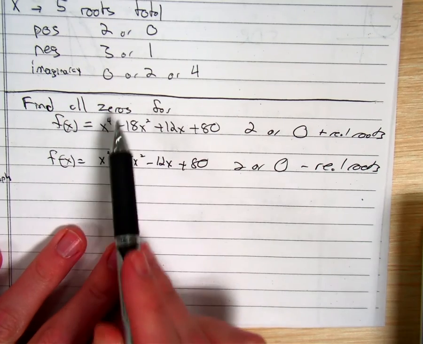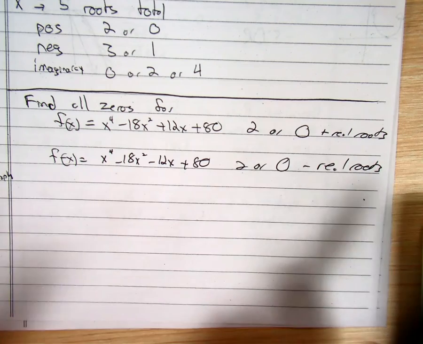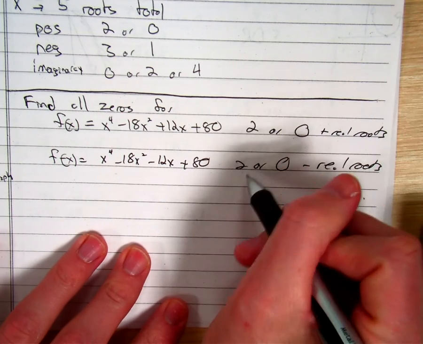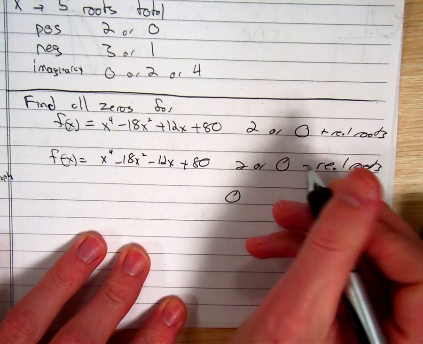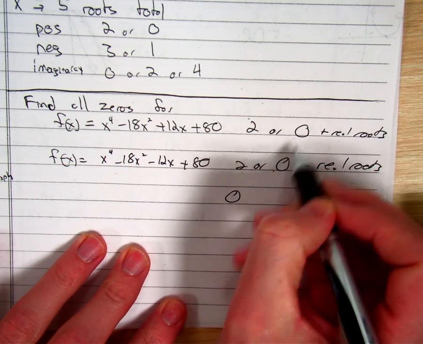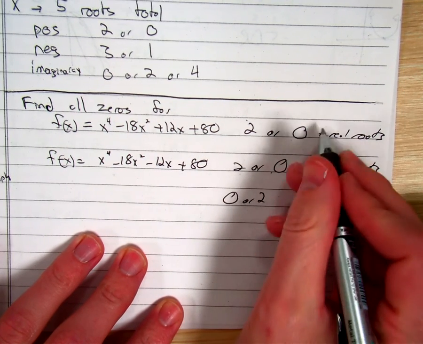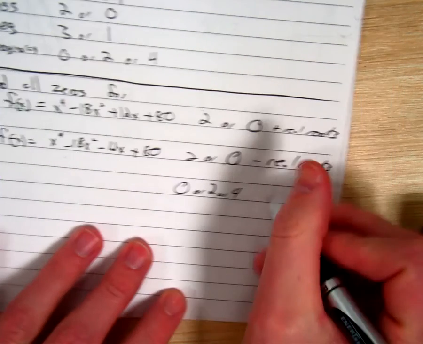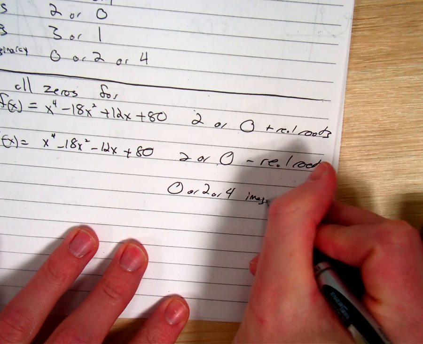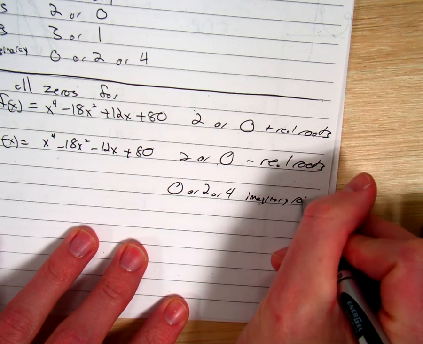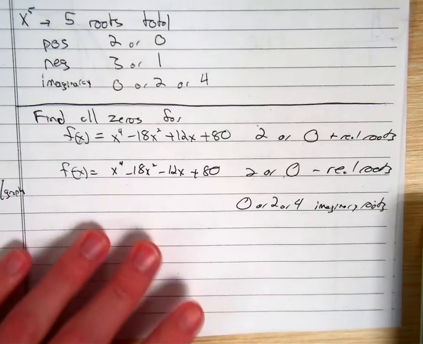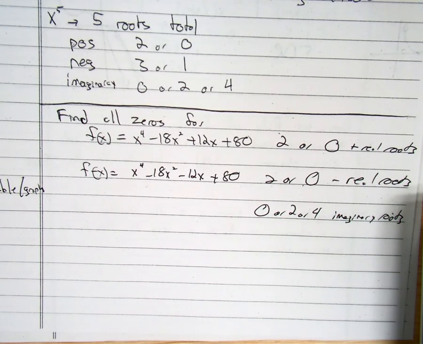This is an x to the fourth for the highest degree here, so I'm expecting 4. If it goes 2, 2, we're going to have 0 imaginaries. If it goes 2, 0 or 0, 2, we would need 2 imaginaries, or if it goes 0, 0, we would even need 4 imaginaries. Well, let's find out.